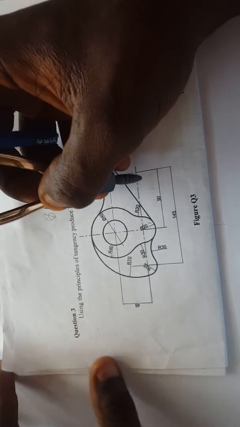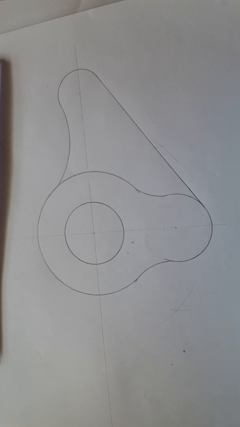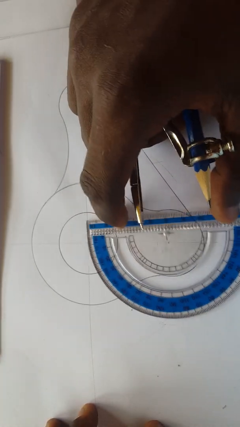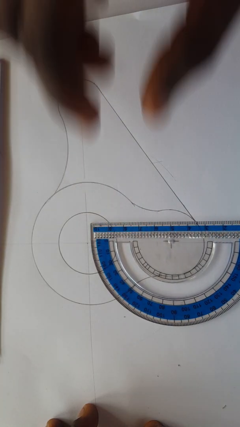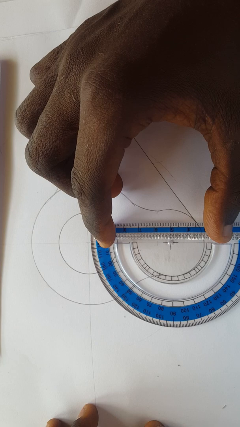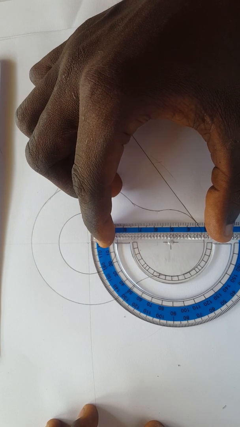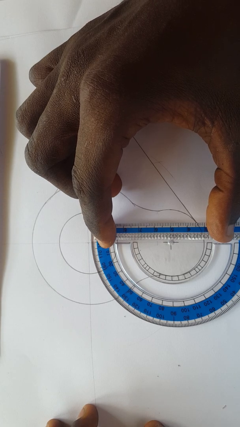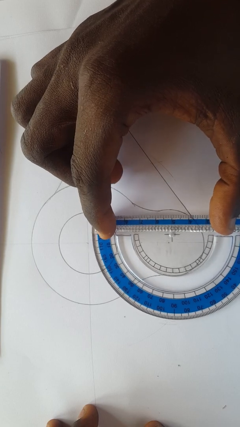So what it means is that the horizontal line is also perpendicular to the faint line we drew. So we need to stand here, we construct 90 degrees whilst we are at that point. So are we getting that? That is it. Let me see. No.